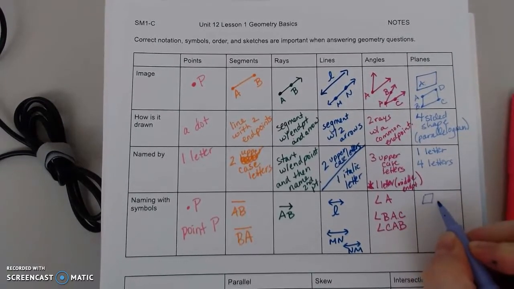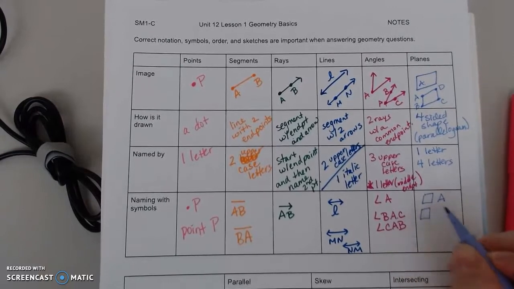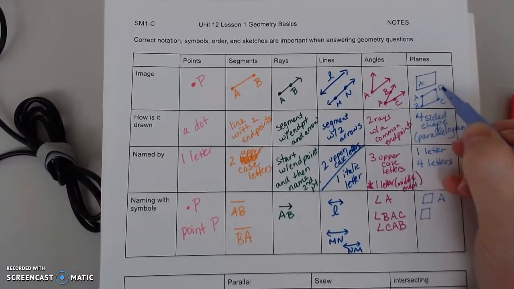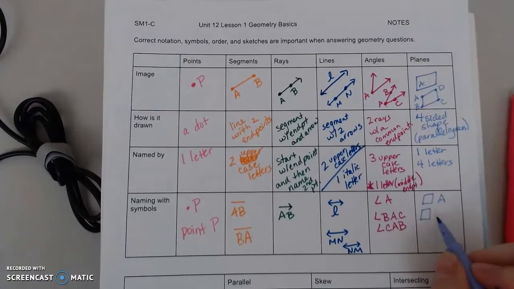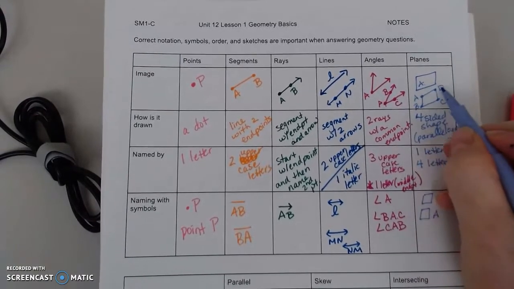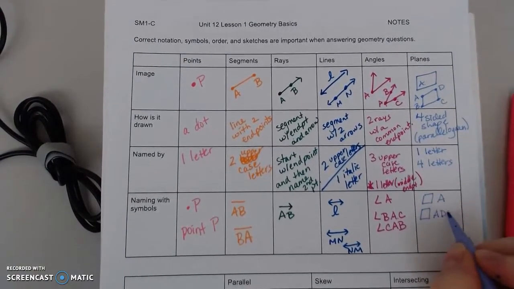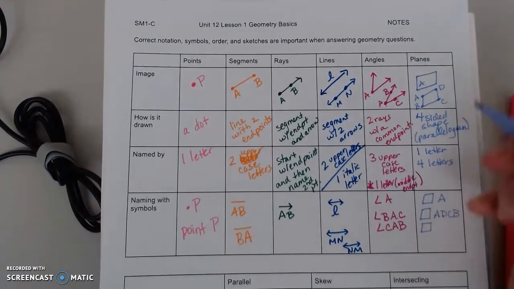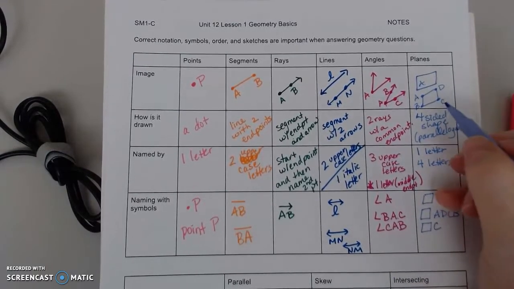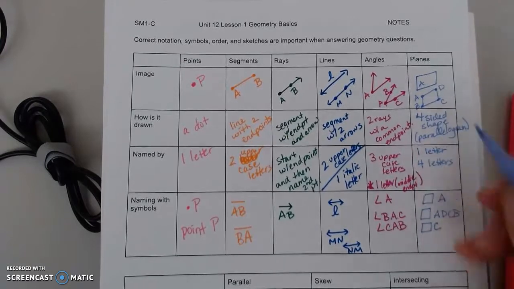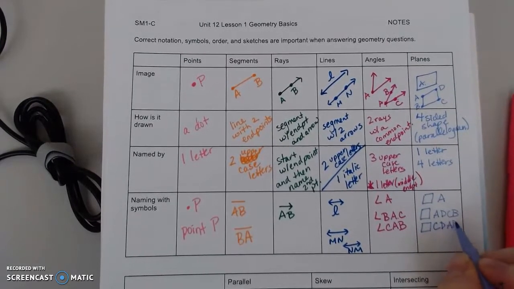I could say plane A for the top, or I could say plane, and you want to go in order. And you could start with any letter. So I could say A, and I could go A, D, C, B. Or I could start with C, and I could go the other direction, C, D, A, B. But there's going to be lots more.